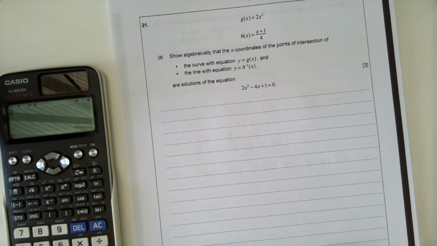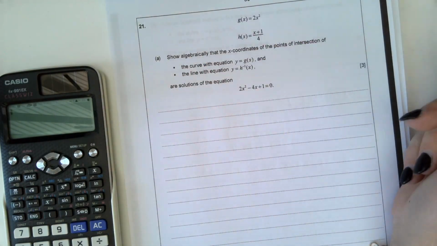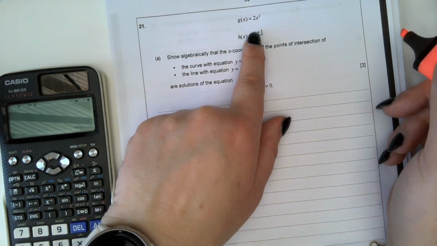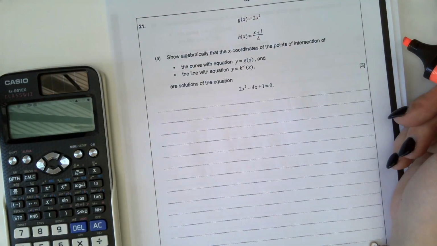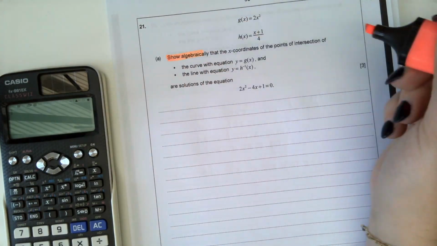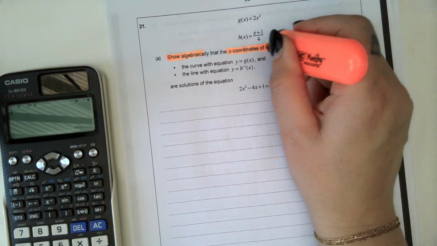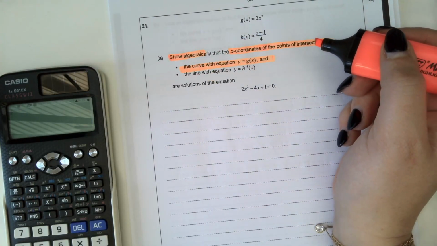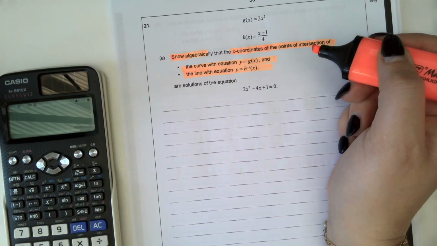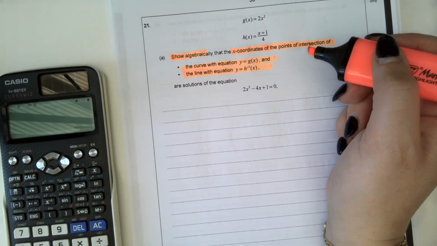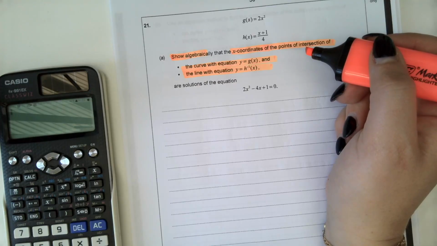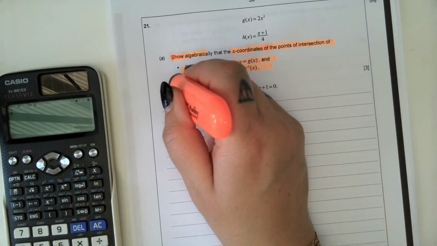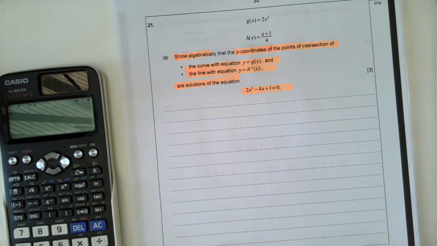Question 21. So we have the function g of x equals 2x squared, h of x equals x add 1 all over 4. Part A, show algebraically that the x-coordinates of the point of intersection of the curve with the equation y equals g of x and the line with the equation y equals the inverse function of h of x are solutions to this equation.